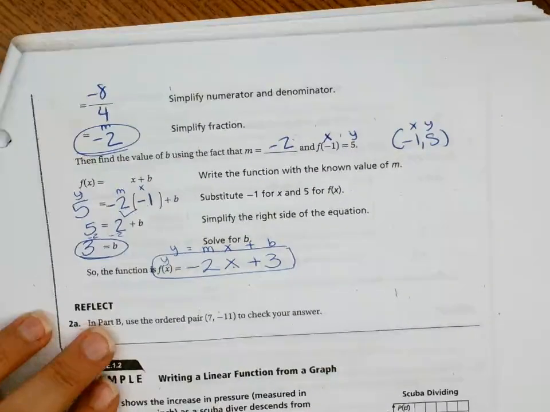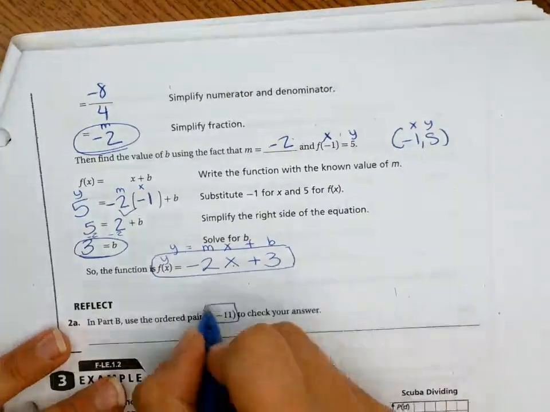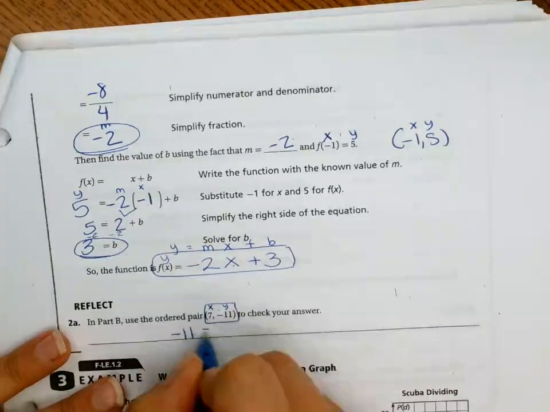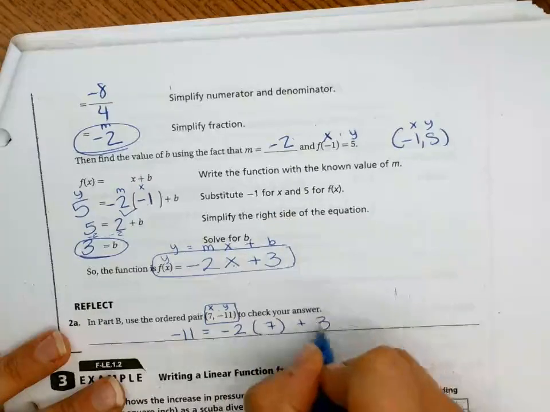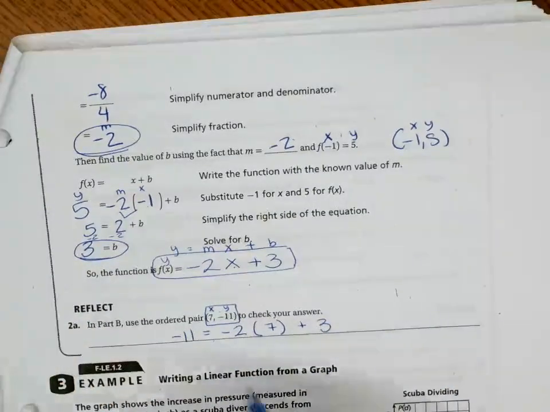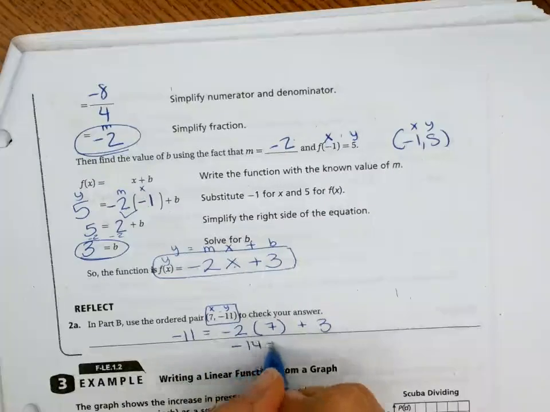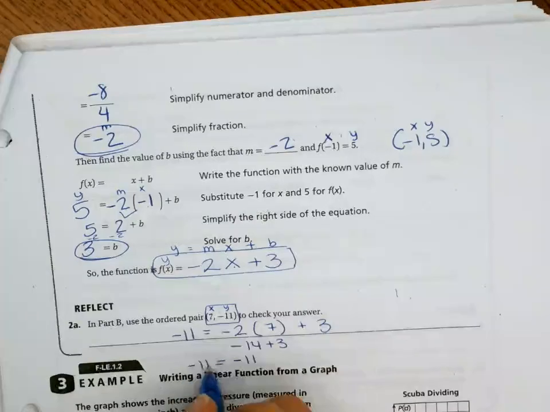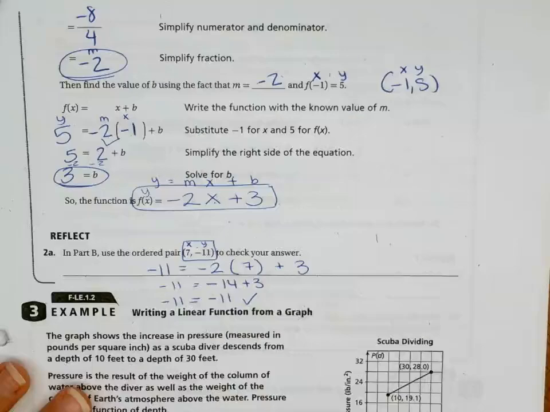In part B, use the ordered pair to check your answer. Let's see if it works. This is your x, this is your y. Y equals mx plus b. Right, I'm plugging into here. -14 plus 3. -11 equals -11. It sure does, so we know that we did it right. The point works.